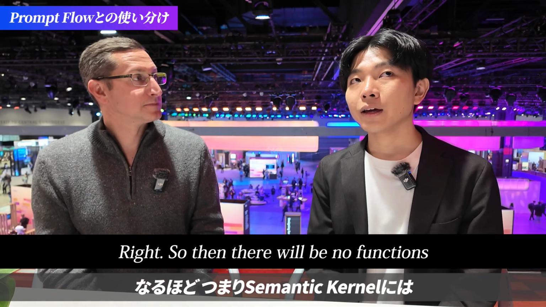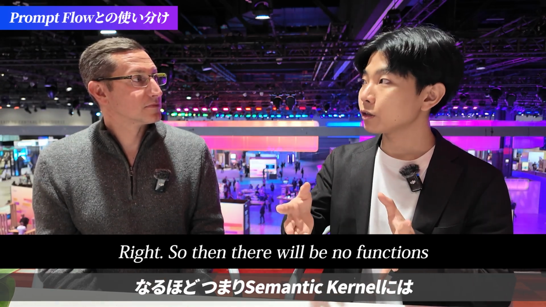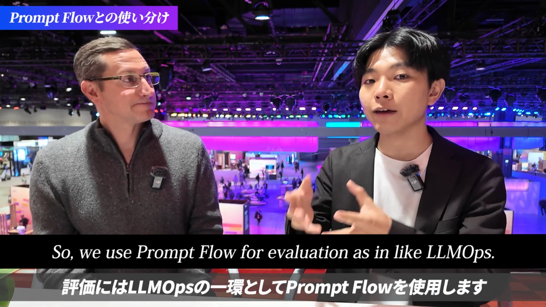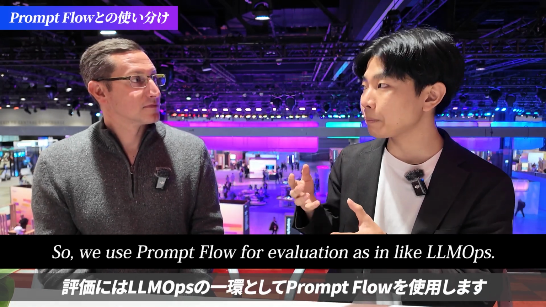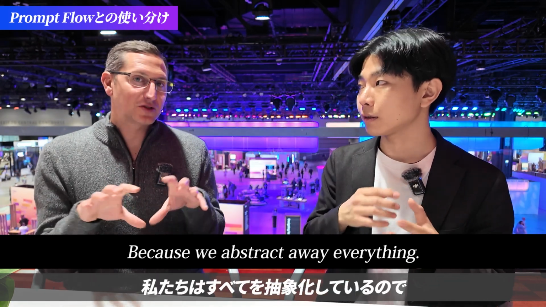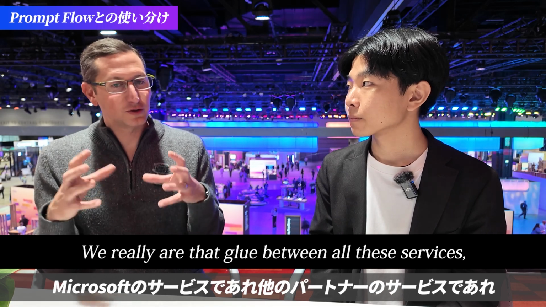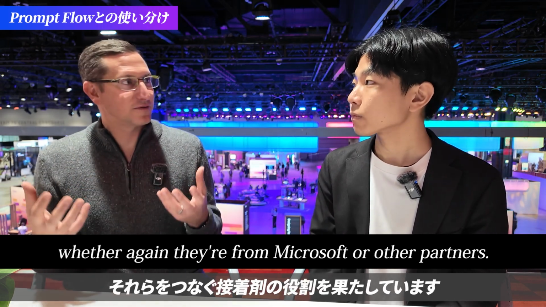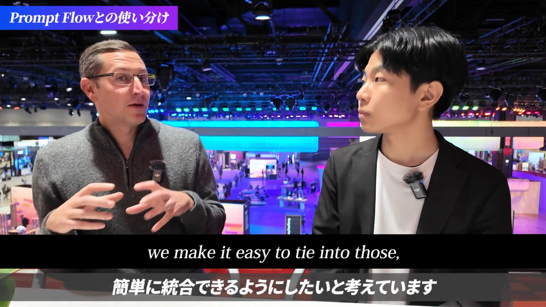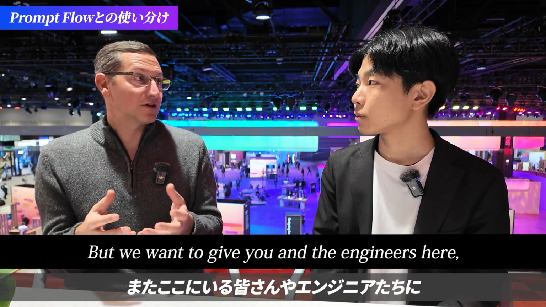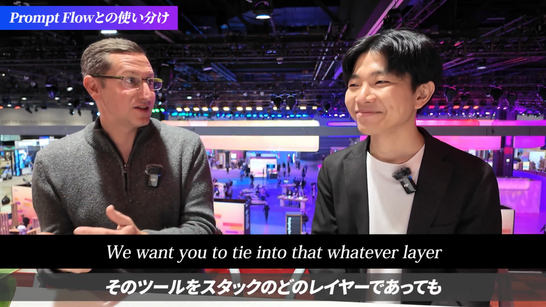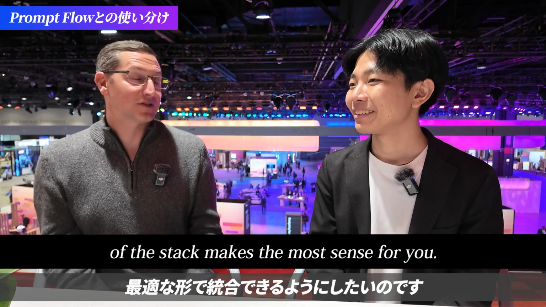Right. So then there will be no functions of evaluation in semantic kernel. So we use prompt flow for evaluation, as in LLM ops. That's right. And use semantic kernel for the orchestration. That's right. Because we abstract away everything, we really are that glue between all these services, whether they're from Microsoft or other partners. And we want to make it easy to tie into those. But we want to give you and the engineers here the flexibility to say, I love XYZ products. We want you to tie into that at whatever layer of the stack makes the most sense for you.